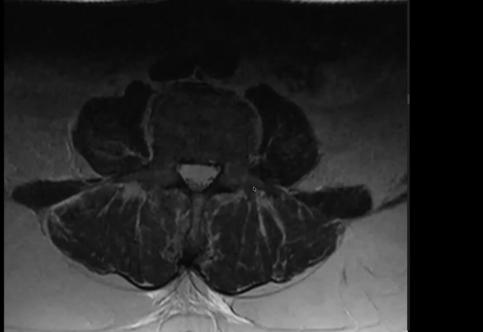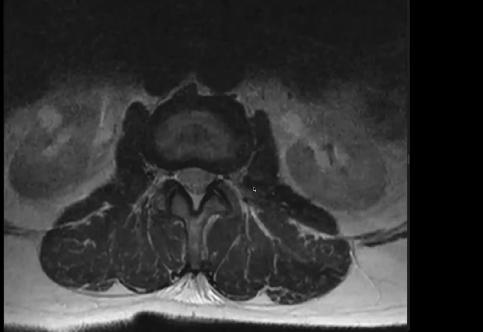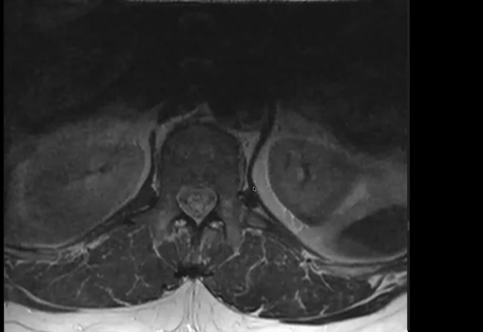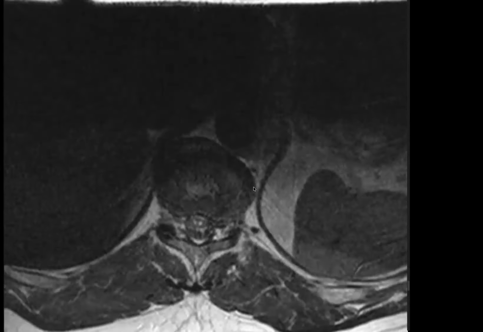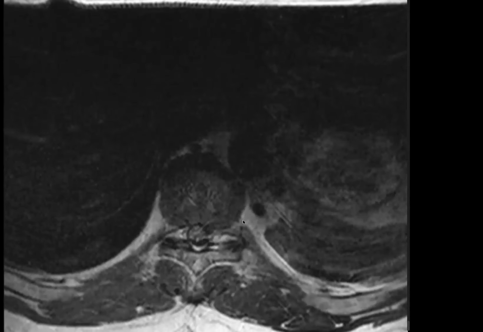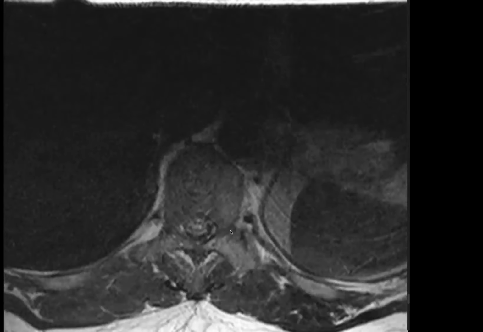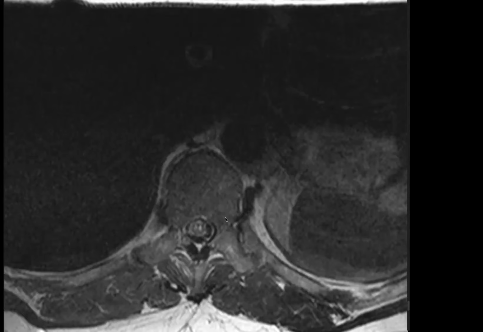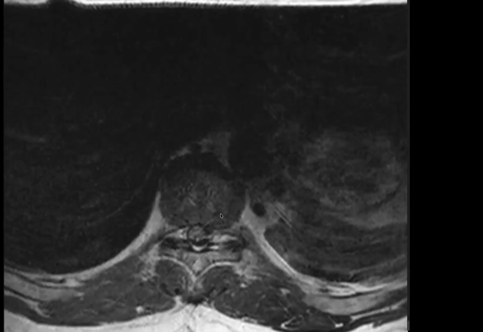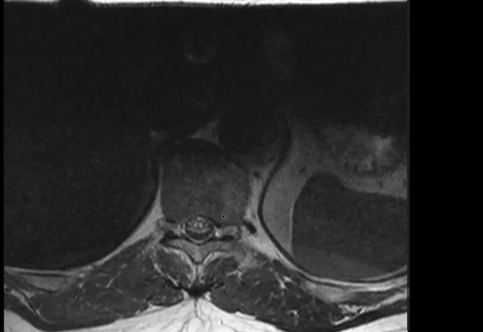Okay, so I can see there is abnormal intensity involving the spinal cord.